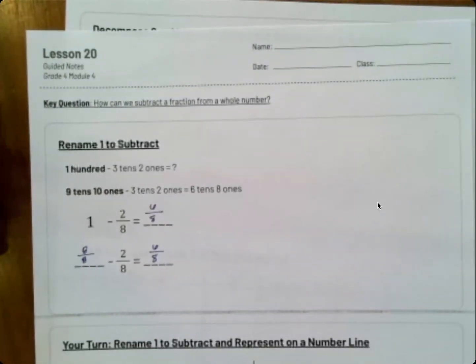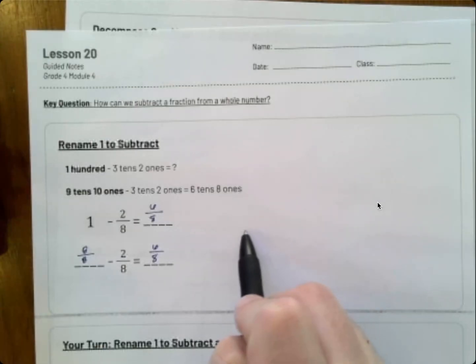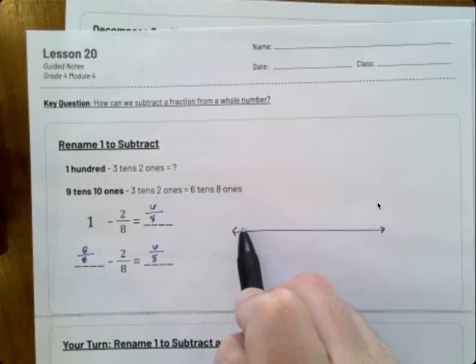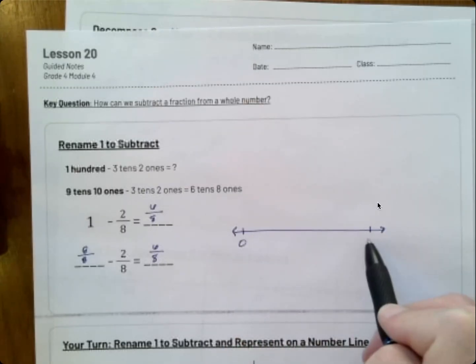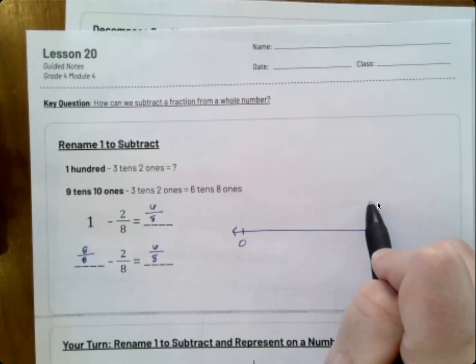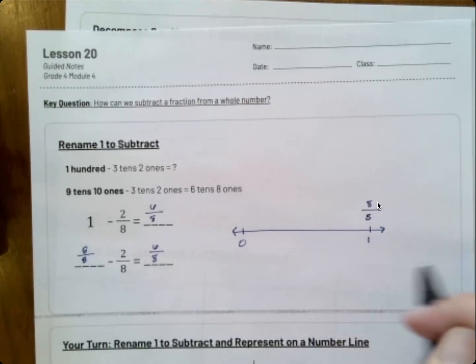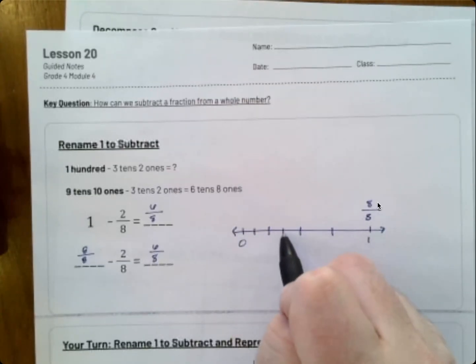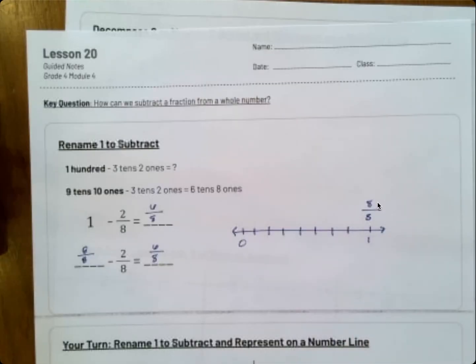All right. So we could also put it on a number line. So I know that I'm working between the whole numbers 0 and 1. And I'm going to go ahead and rename 1 as 8/8. So I'll partition. When I'm partitioning to eighths, I usually do half, then fourths, then eighths.